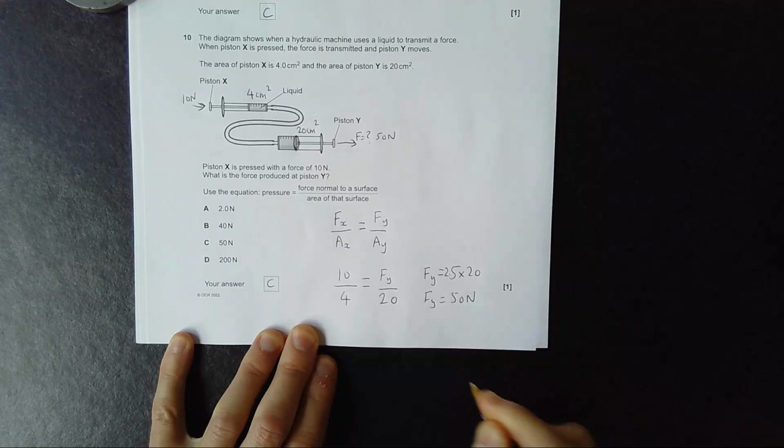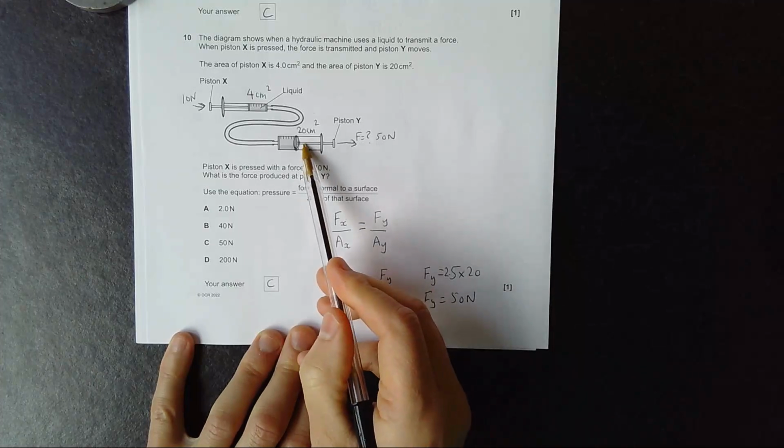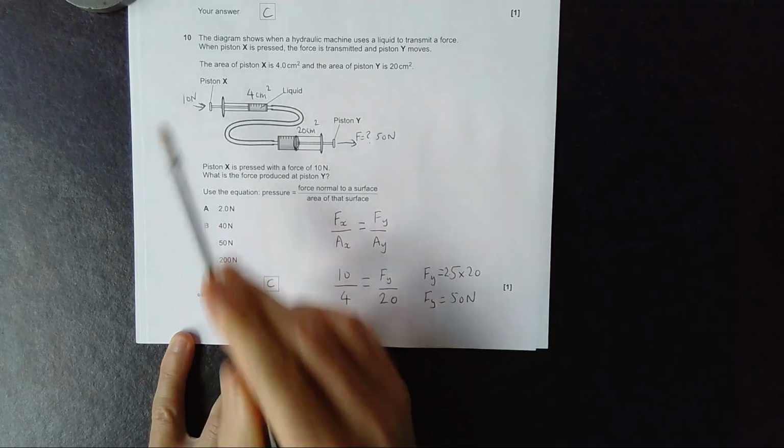But the shortcut is basically to look at the ratio of the areas. This area is 5 times larger than that area, so this force will be 5 times larger than that force.